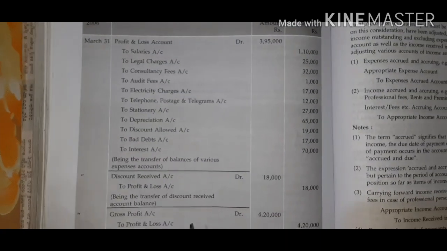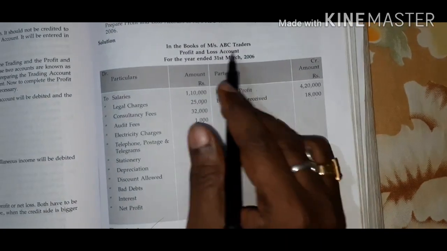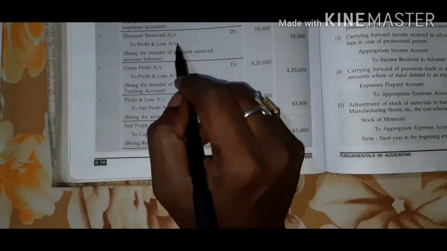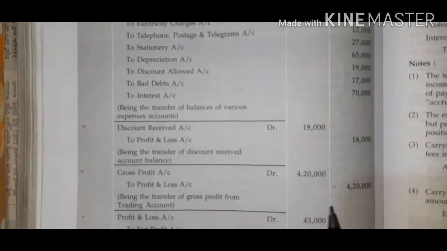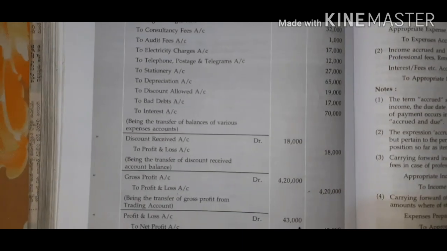Then next, gross profit. That is, gross profit account debtor to profit and loss account. And then we have even the discount received, that is the entry is discount received account debtor to profit and loss account. Then friends, the profit we have arrived at is rupees 43,000.